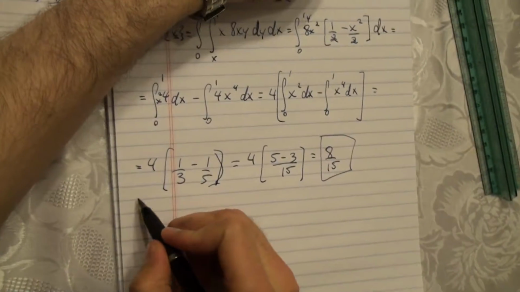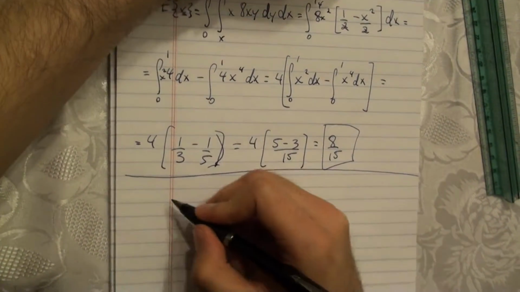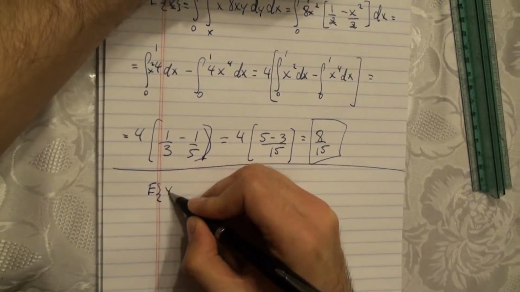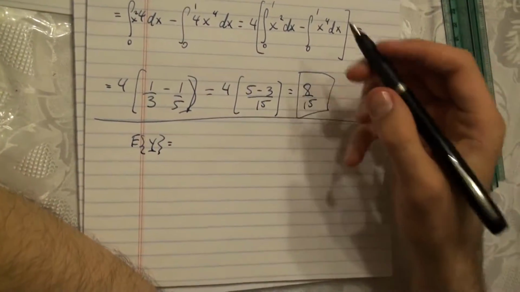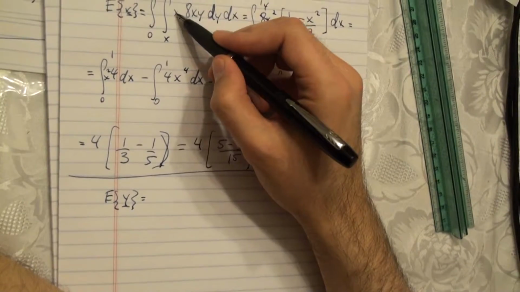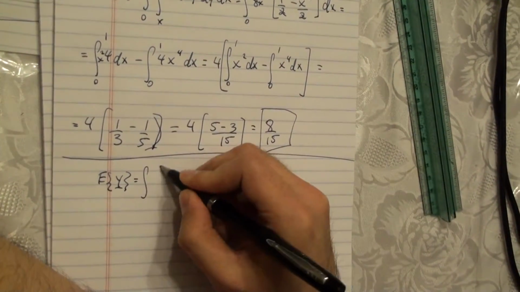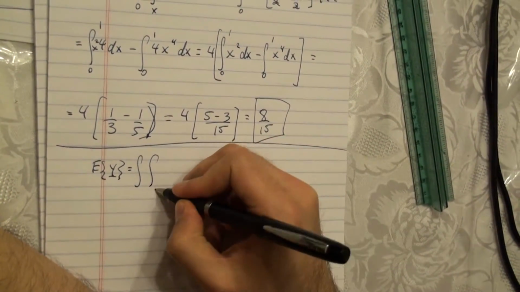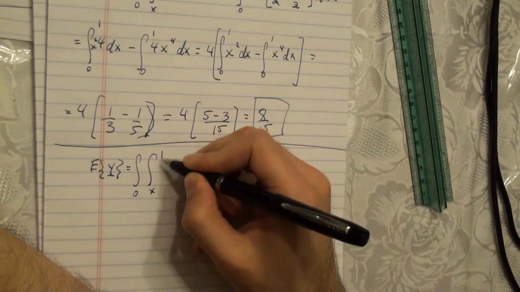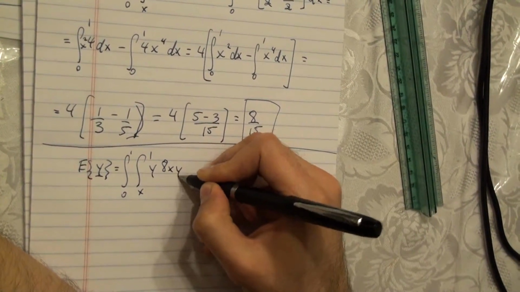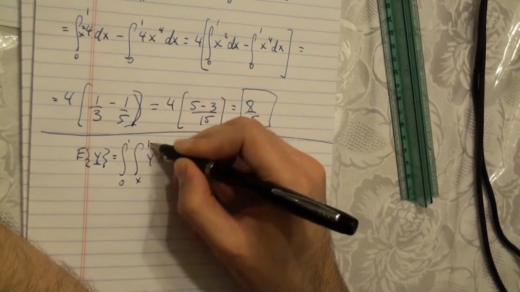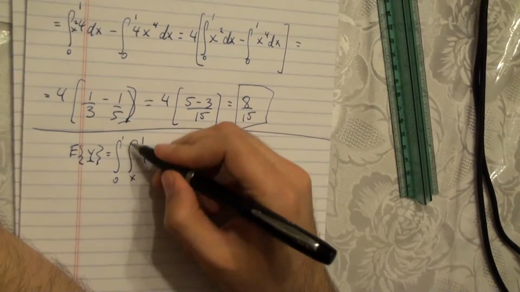Now we want to find expected value of y. It's going to be the same thing, except we're going to replace the x that we had here with a y. So we have the same integrals, x to 1 for y, and 0 to 1 for x. So we have y times 8xy, integrate first with respect to y from x to 1, and then with respect to x from 0 to 1.